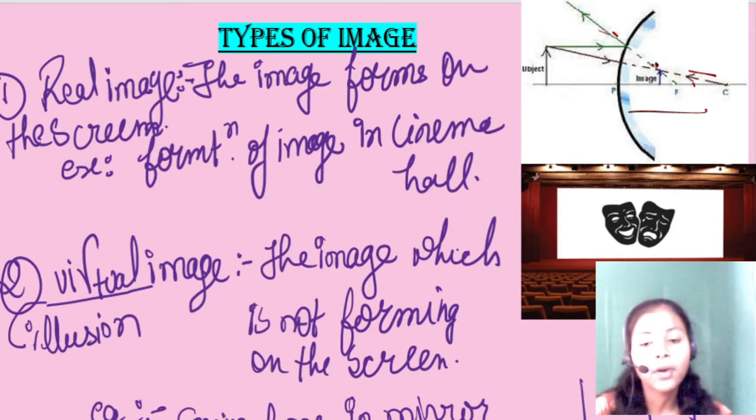This I'm talking about the virtual image. This is our object. What is this? Object. And this is what? Image. And what is this? Mirror. You will get to know that the image which is forming in the mirror is virtual, which is inside the mirror, which is an illusion.